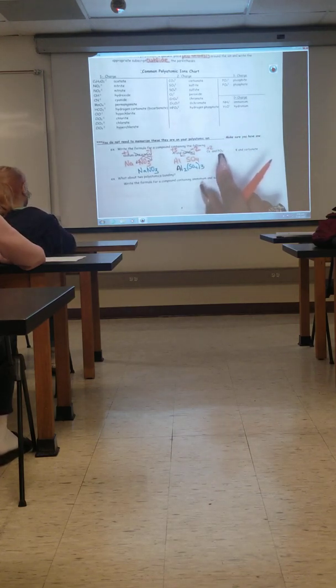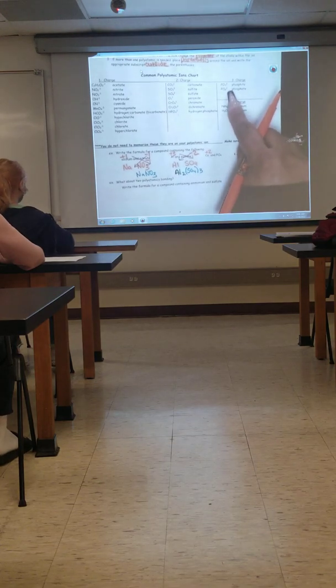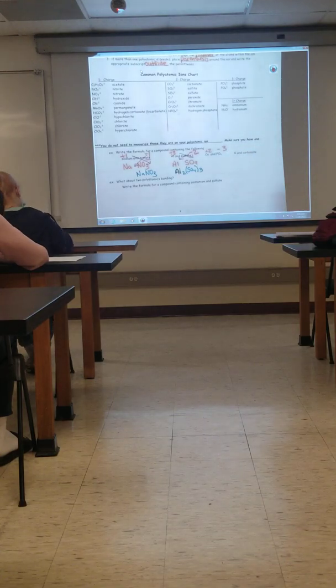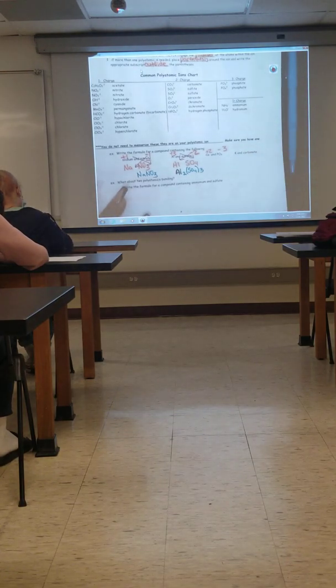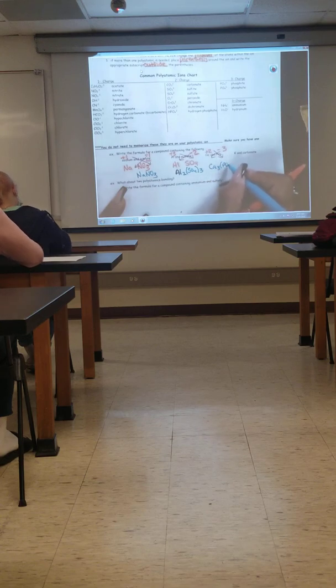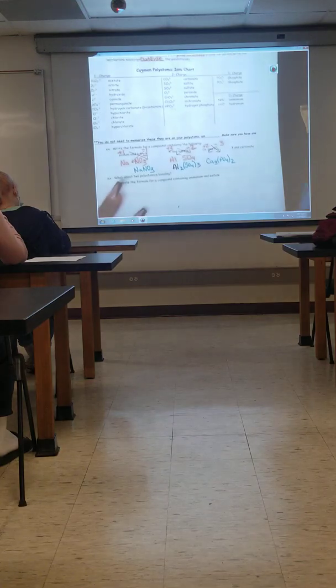PO4. PO3 and PO4 have a -3 charge. So -3. Let's go ahead and crisscross those. Cross here. So we're going to have Ca3(PO4)2.